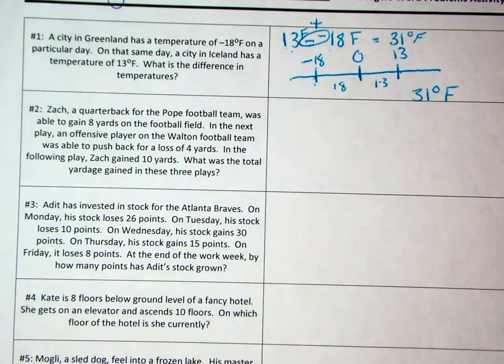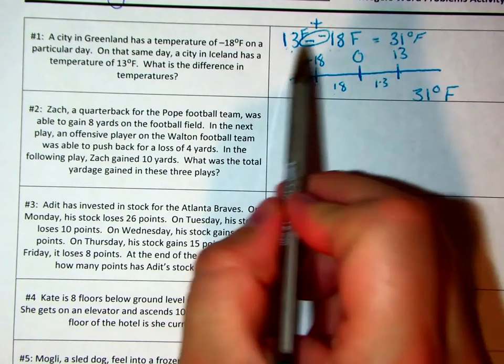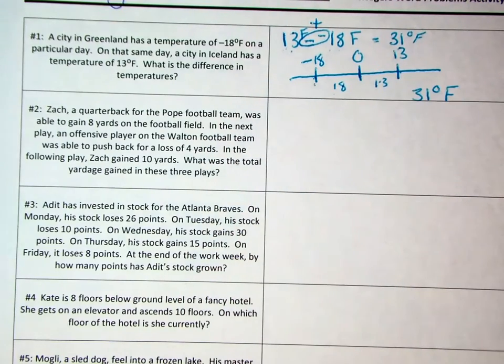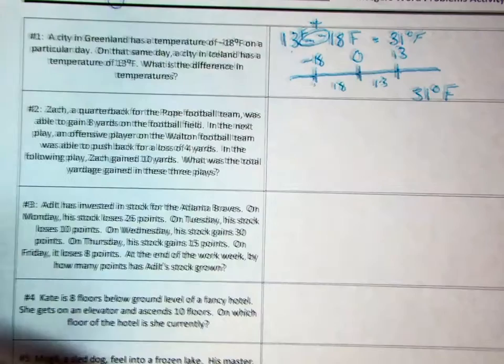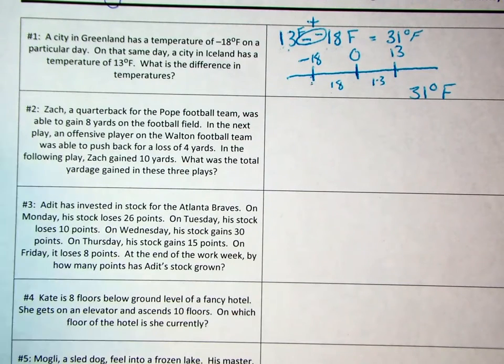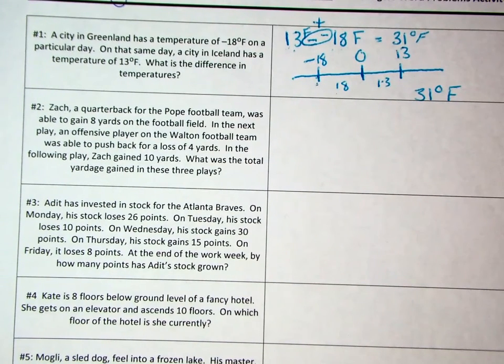So using some of those strategies we learned over the last week and a half, we can not only solve this using a numerical expression, but we can also solve this using a strategy such as the number line. We're going to look at one more problem, problem number 3.